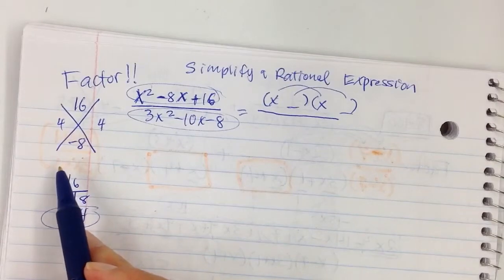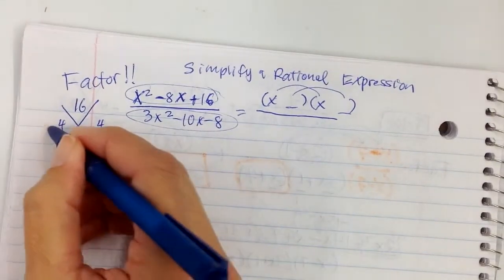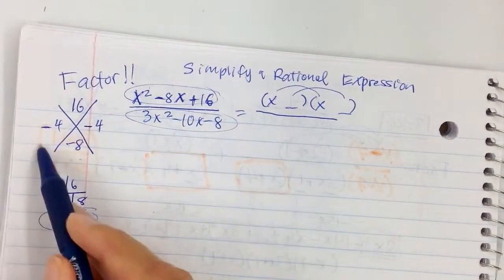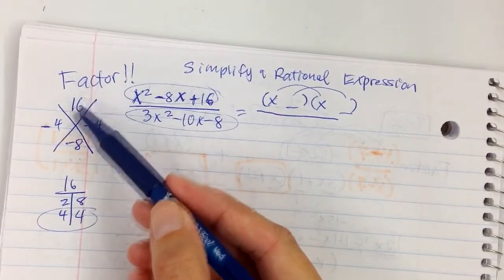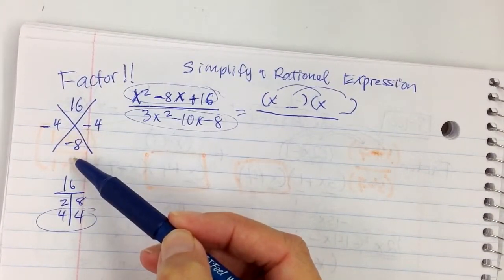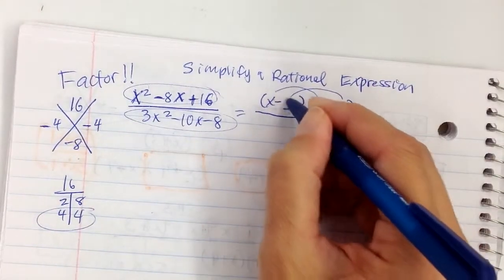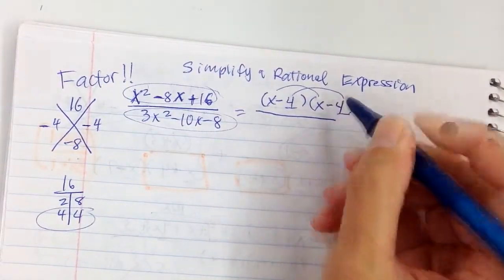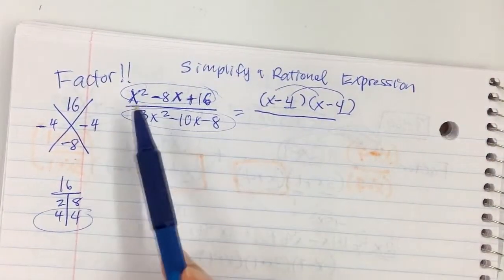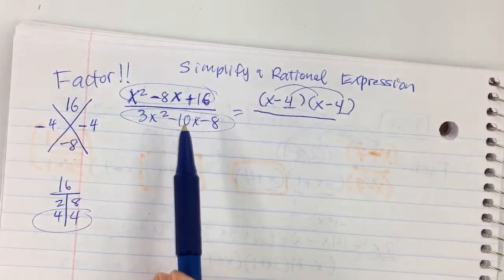And if there's negatives anywhere in your problem, you're going to have negatives somewhere. And a negative times a negative makes a positive. A negative plus a negative makes a negative. So this factor is x minus 4 times x minus 4. Is how you factor x squared minus 8x plus 16.